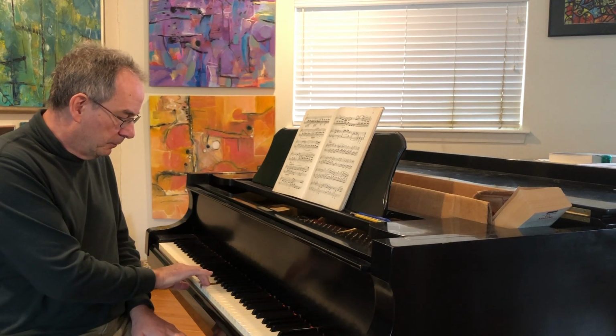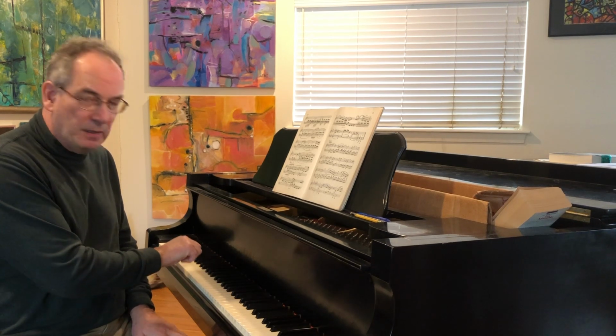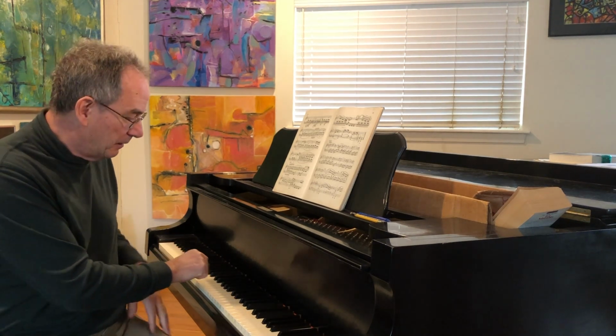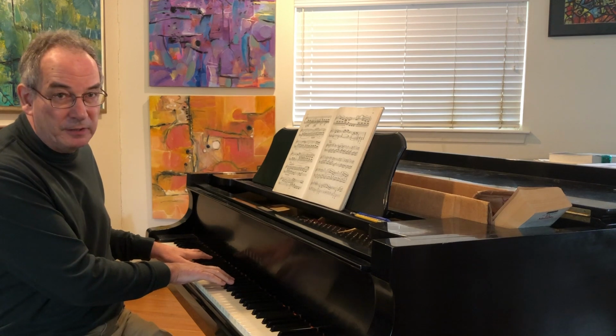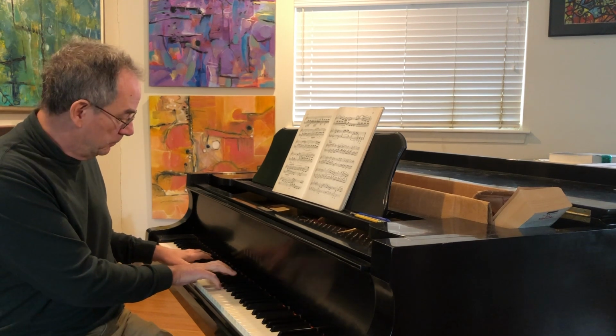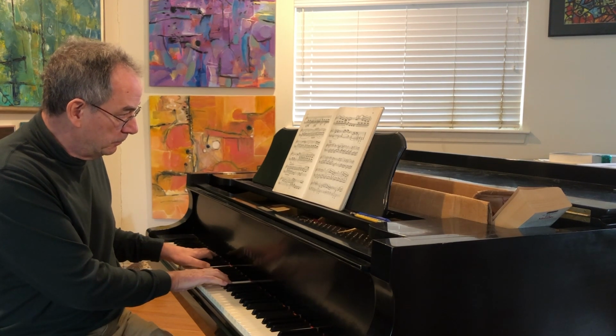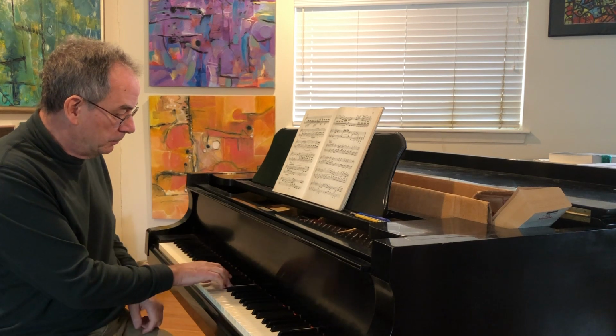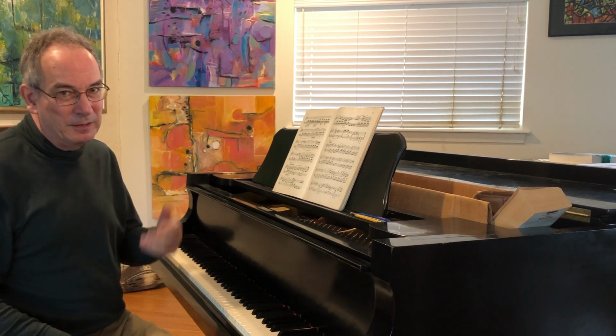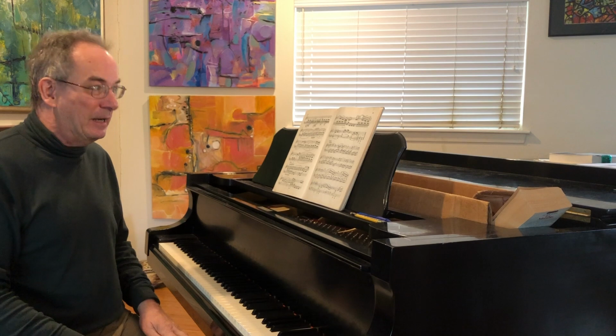Where you have the first movement starting with that, and then the second movement, which is in a totally different key, yeah, it's definitely thematically linked.